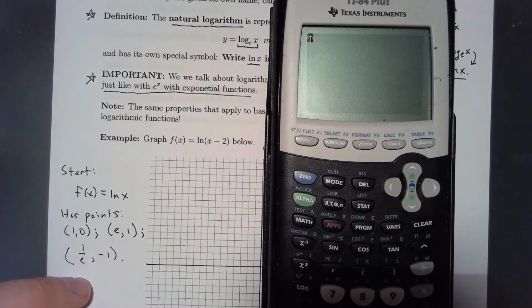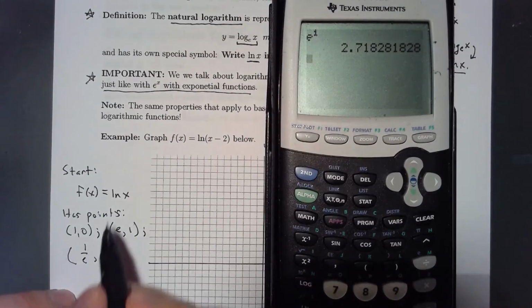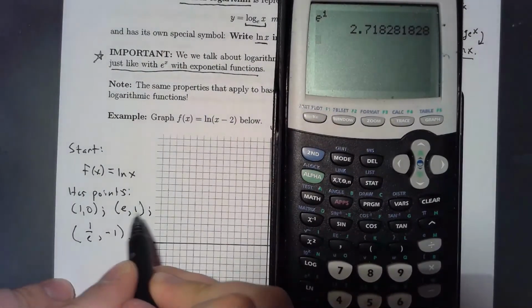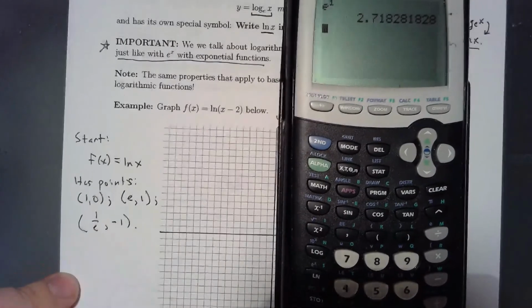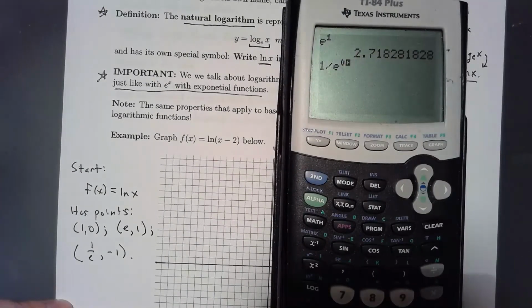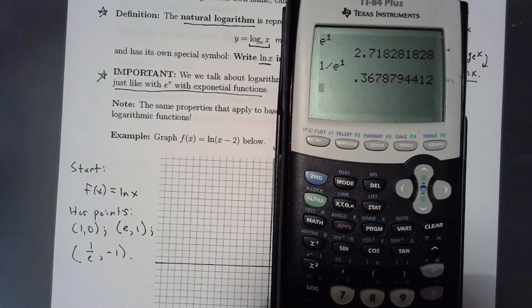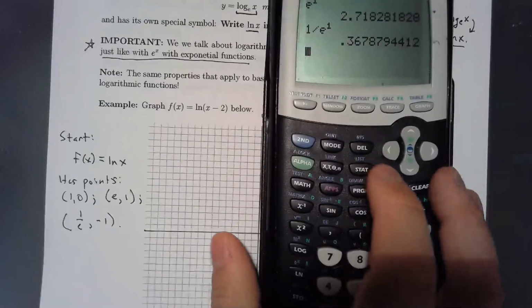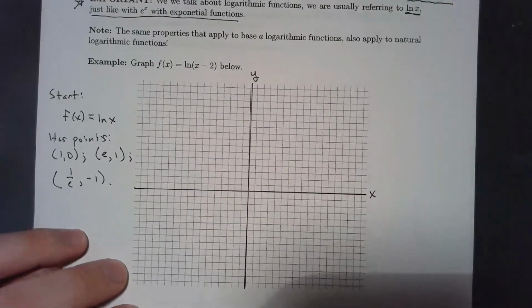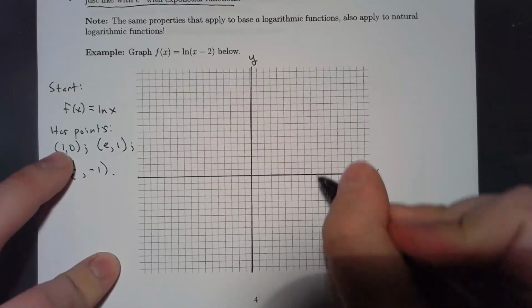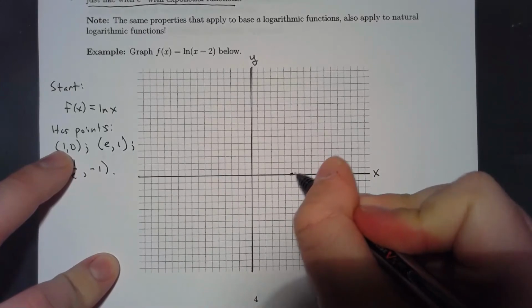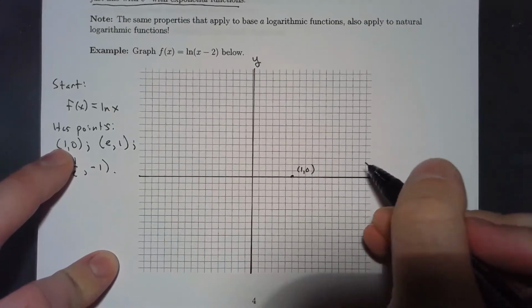So e to the first power, we already know that's 2.72, right? So this is the ordered pair (2.72, 1). And this right here is the ordered pair, so 1 over e to the first. That gives you 0.367, so that's a little fraction, but it has the same property. So (1, 0) is roughly right there.